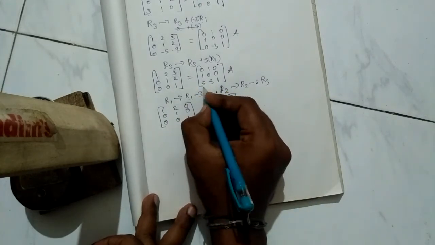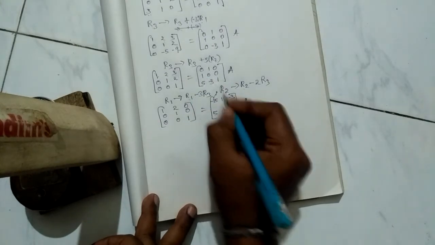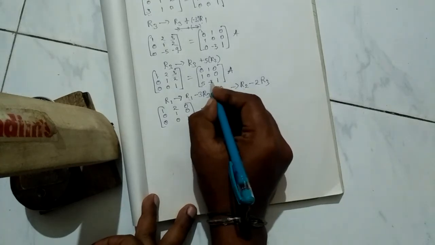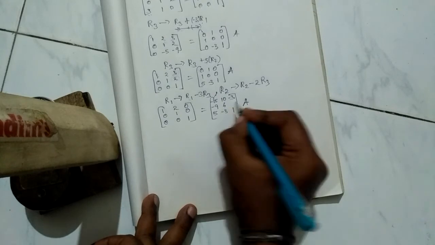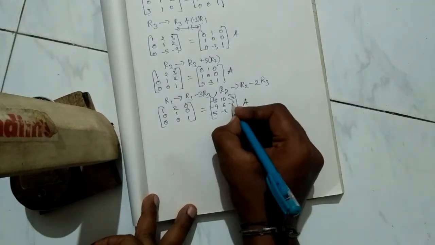Okay, multiply this by minus 2, adding with this one, it's going to be minus 10 plus 1 is minus 9. Multiply this by minus 2, it becomes 6, adding with this one is 6. Multiply this by minus 2, adding with this one is minus 2.